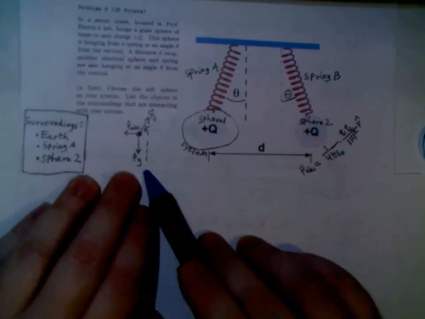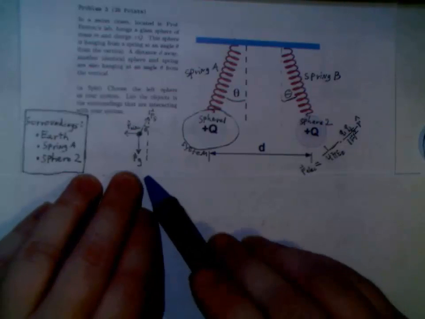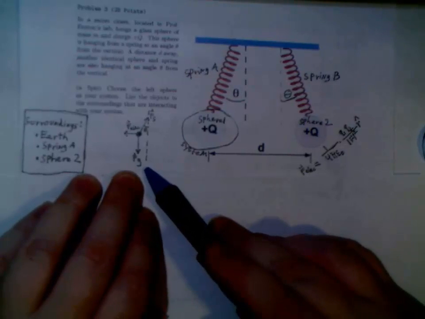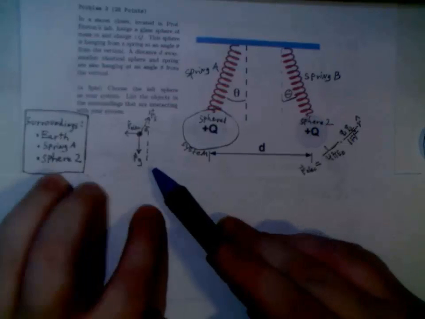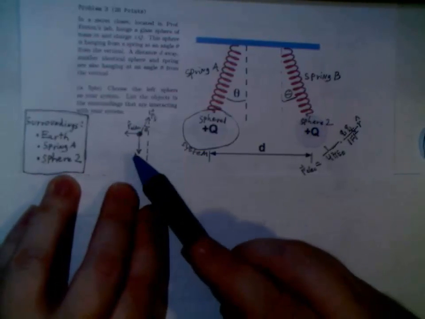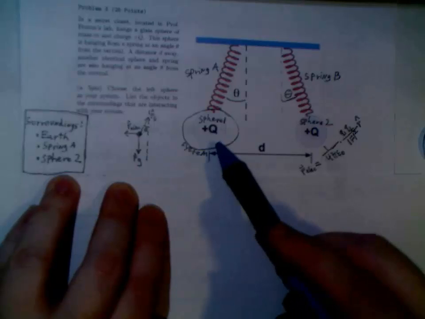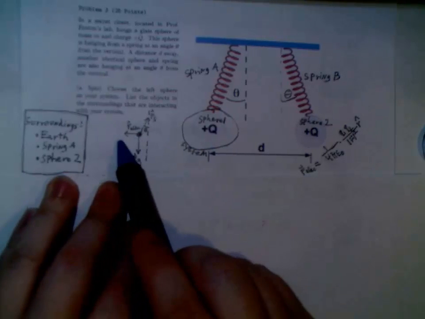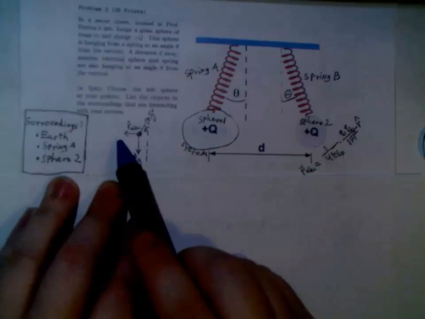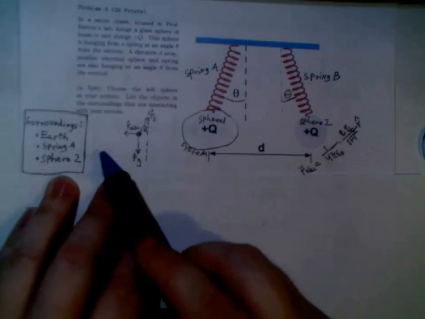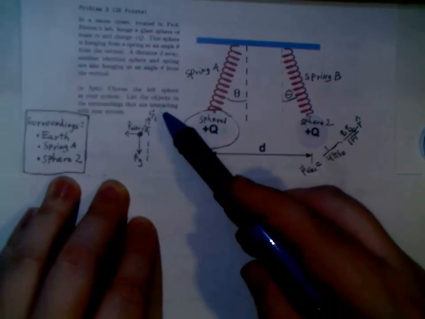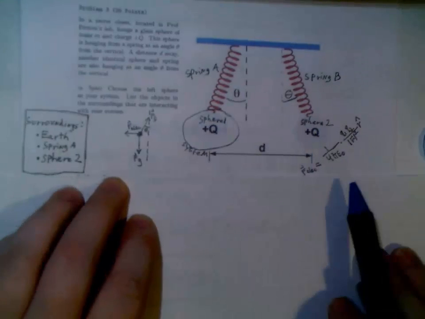I drew a force graph here to determine these surroundings, and it's everything that is acting on the sphere 1. Obviously we have the force due to electricity, or not electricity, but the electric force. We have force due to spring and force due to gravity.